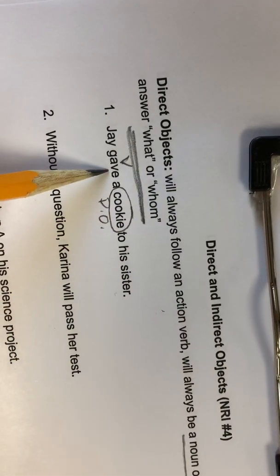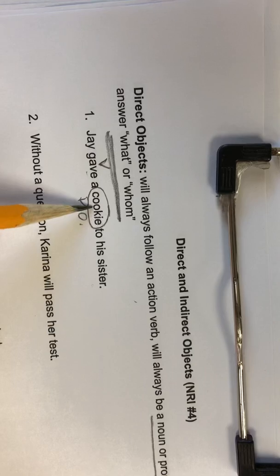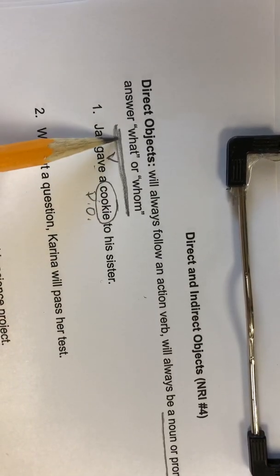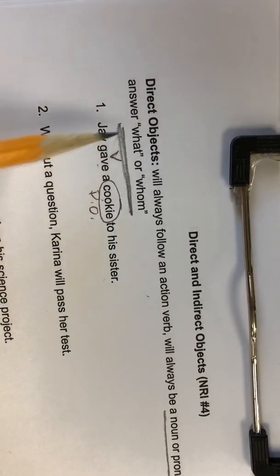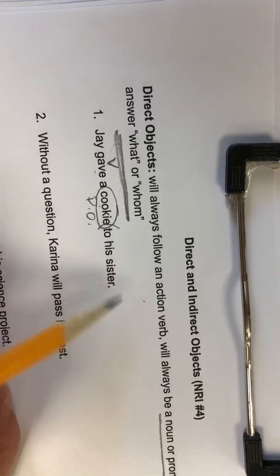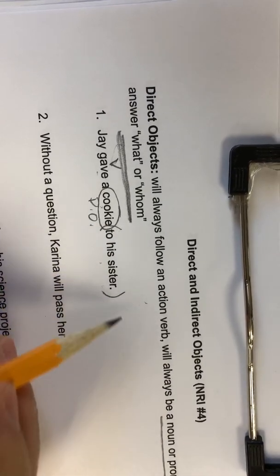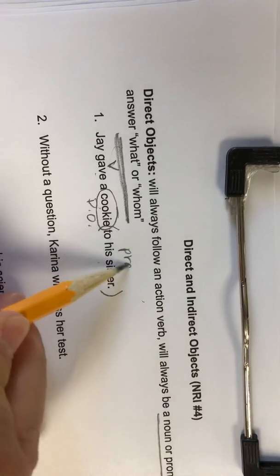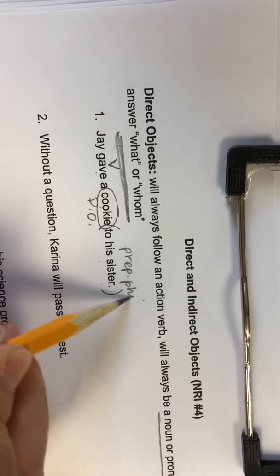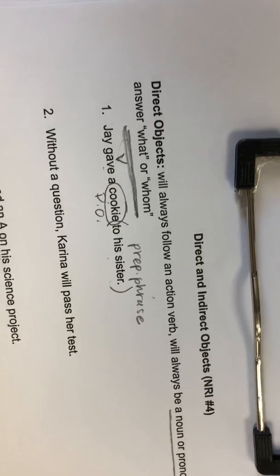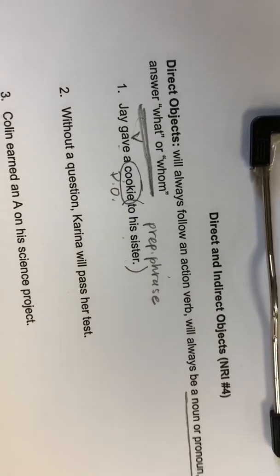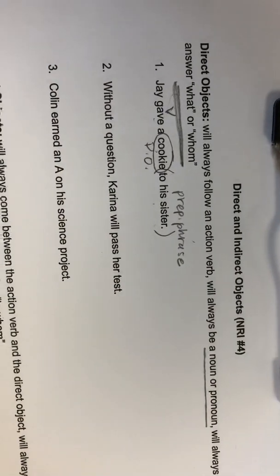It follows an action verb, it's a noun, and it answers that question of what or whom. To his sister, in case you're like, well, sister is a noun too, Mrs. Weber, this is a prepositional phrase. And a direct object is never going to be in a prepositional phrase.